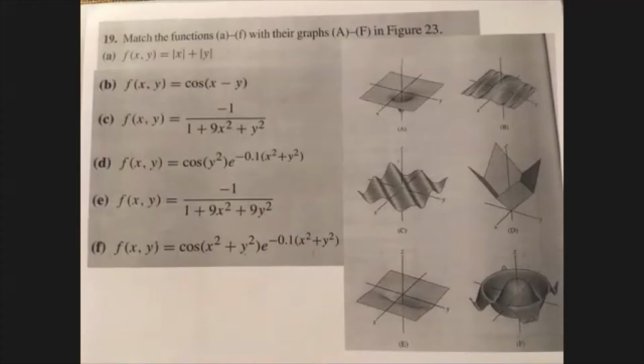Welcome back. In this video, I'm going to talk a little bit about some strategies for how to match up multivariable functions with their graphs, because I understand that it can be kind of hard sometimes to visualize what these look like. So I just want to highlight some strategies that I personally like to use to be able to identify key features in these.